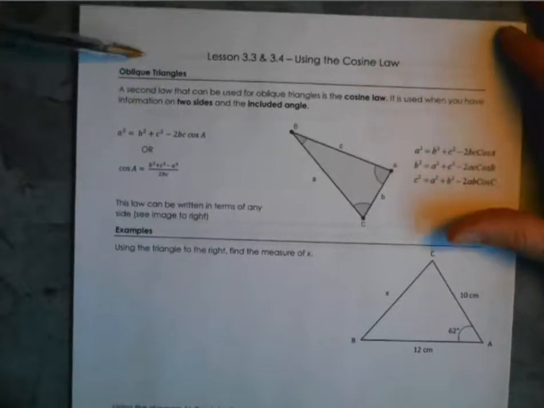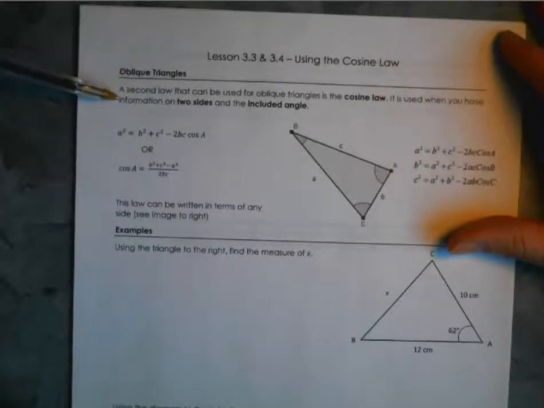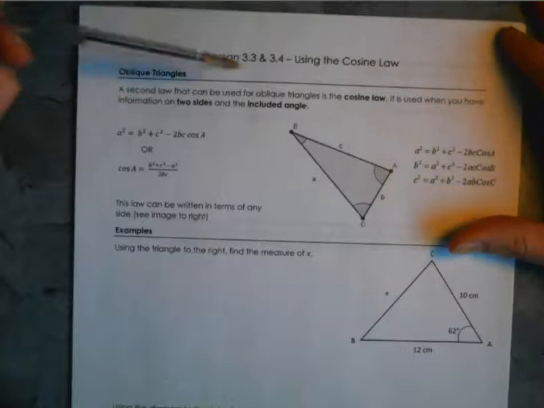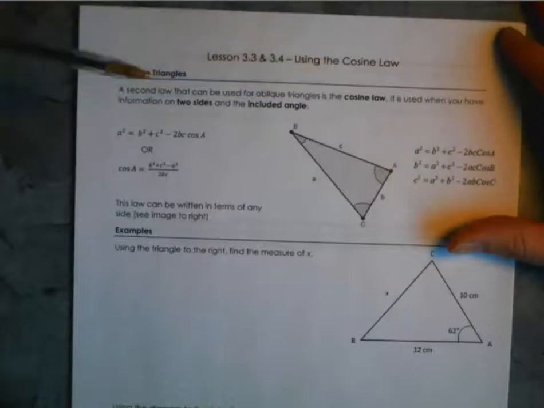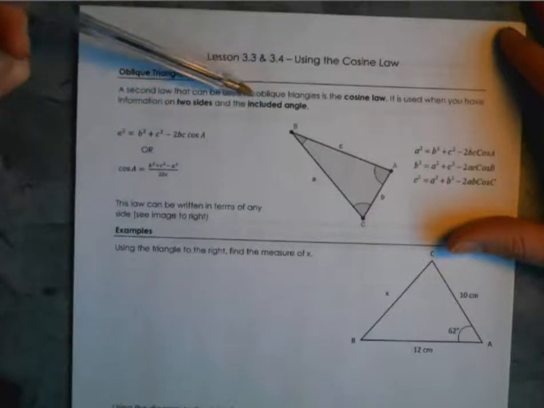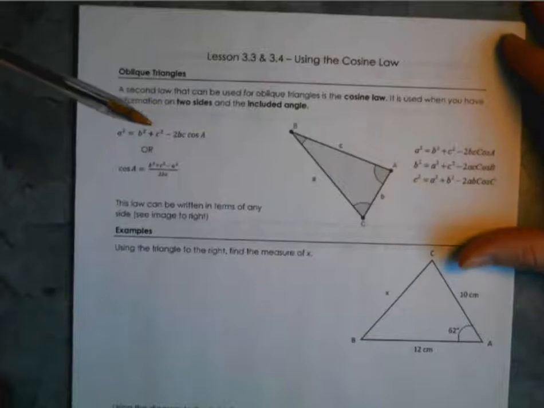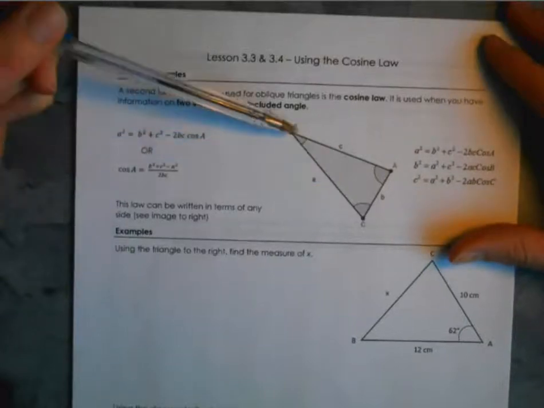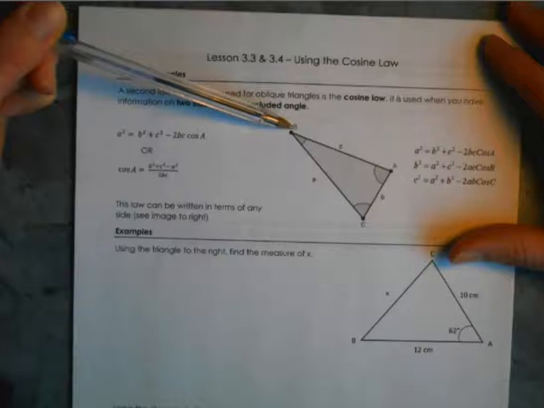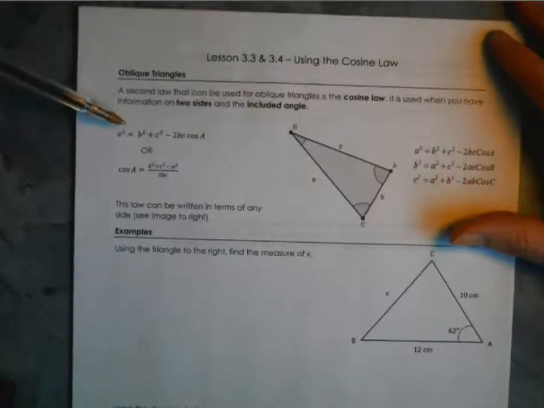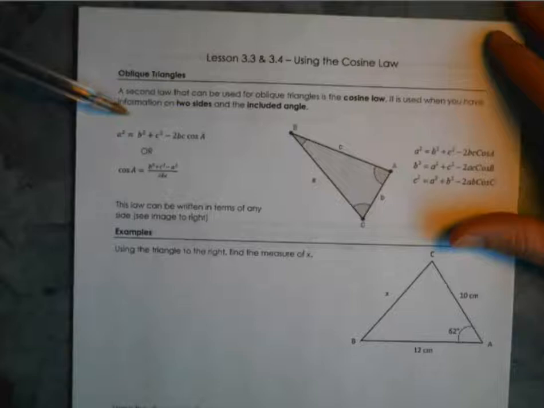Okay, so first of all, looking again at oblique triangles, a second law that can be used is the cosine law. And when would we use this? We do that when we have information on two sides and the included angle. Basically that means you have two sides, like let's say A and C here, and then the angle in between.